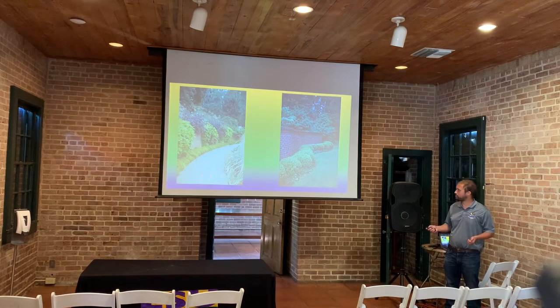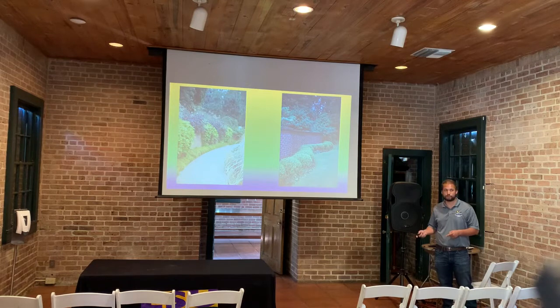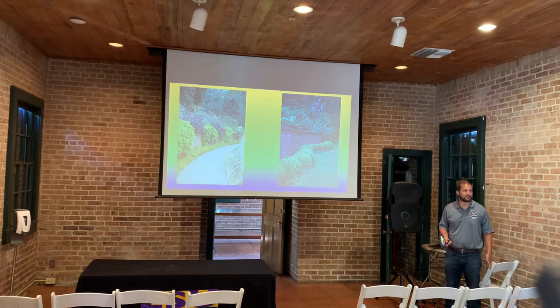So let's go through this first picture here. This first picture, we've got a slightly winding path, and then we've got this hard brick wall. But what we have here is this low-growing plant right here. Now what's that serving? Remember our architecture, we talk about floors, walls, ceilings, etc. That's kind of that floor. You've got that nice difference in color and in texture from the floor to the wall. So that adds a lot to it.